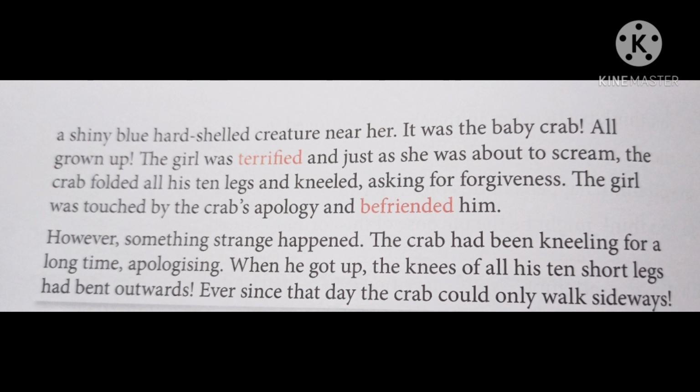And there she saw a shiny blue hard-shelled creature near her. It was the baby crab. He was all grown up now. Now the girl was terrified, very scared, and she was about to scream. But the crab folded all his 10 legs and kneeled and said, I'm very sorry. Please forgive me. The girl accepted his apology and she became his friend.